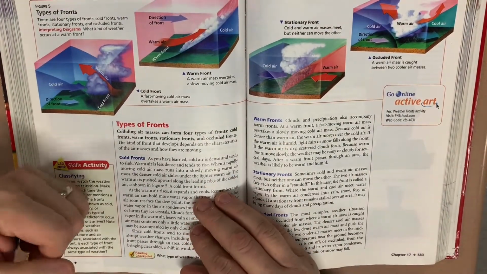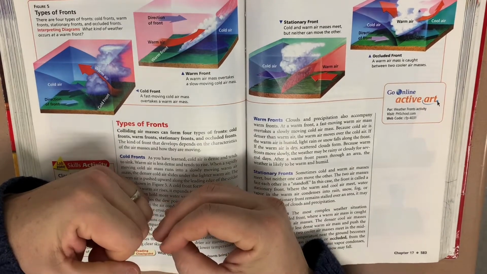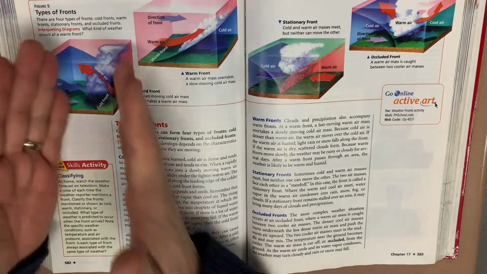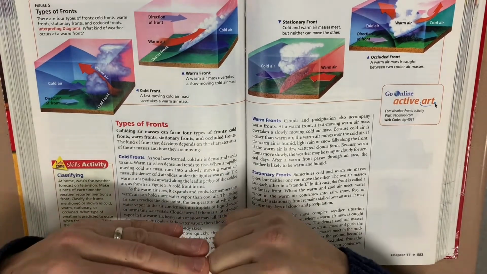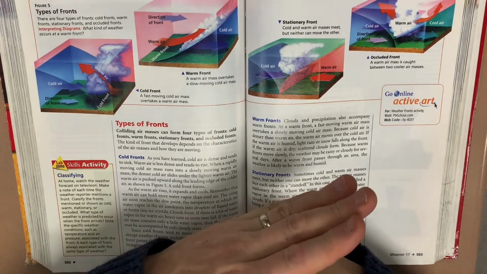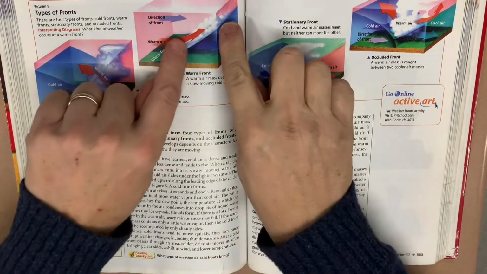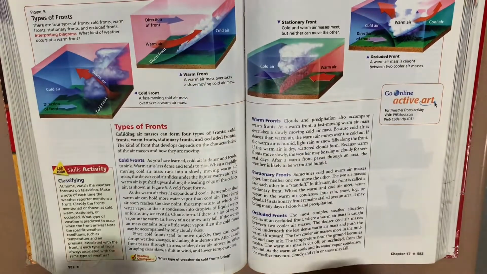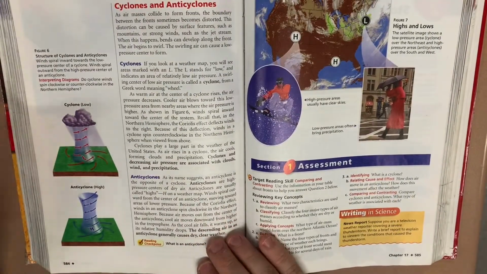If the cold air is moving in where there was warm air, it makes the warm air rise and forms this cold front with a brief band of intense weather. If the warm air is moving in, it can't push that cold air out, so it slides up over. And we get a wide area of clouds, but it's gentle precipitation. So cold fronts and warm fronts, you need to know. Stationary fronts and occluded fronts, let's not worry about those.